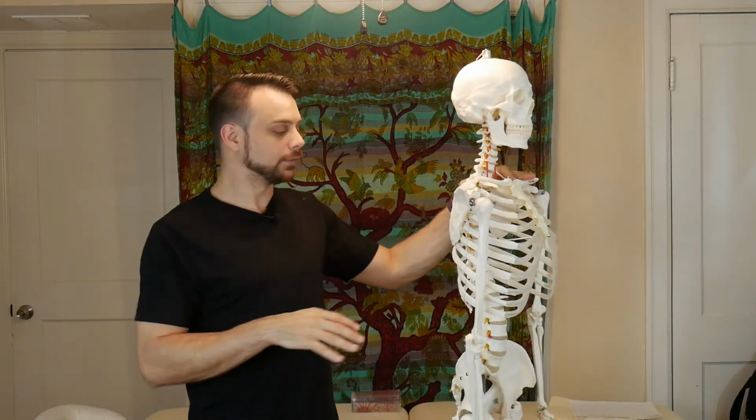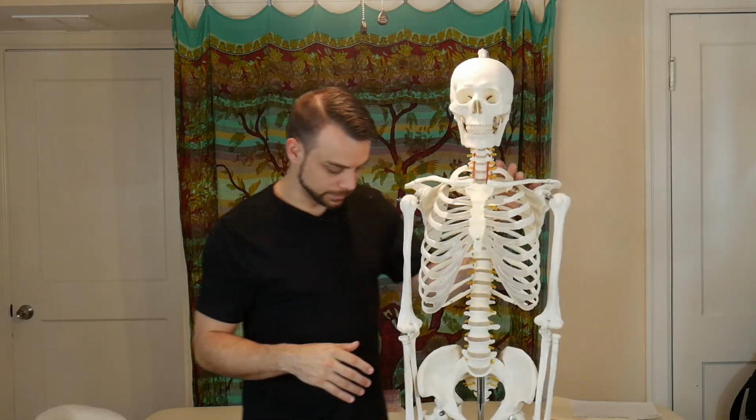The other two ligaments we're going to look at are the longitudinal ligaments. Longitudinal meaning long. So the longitudinal ligaments run on the bodies of the vertebrae.